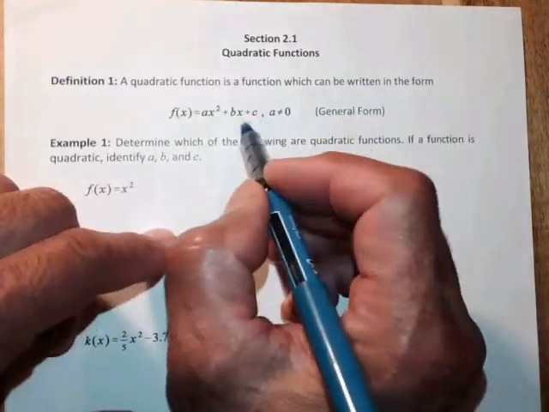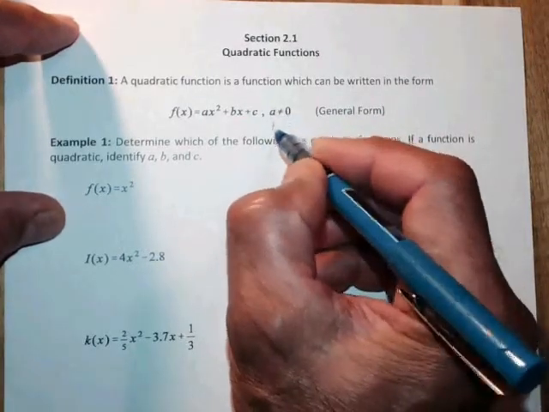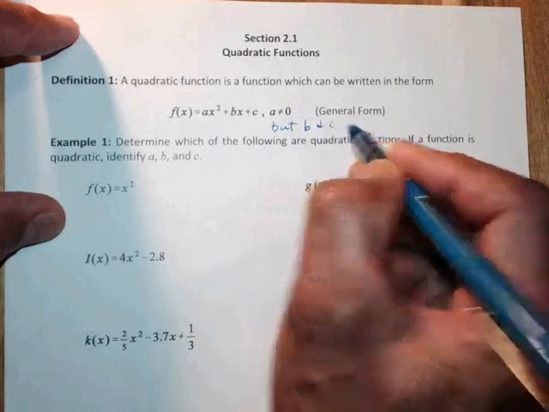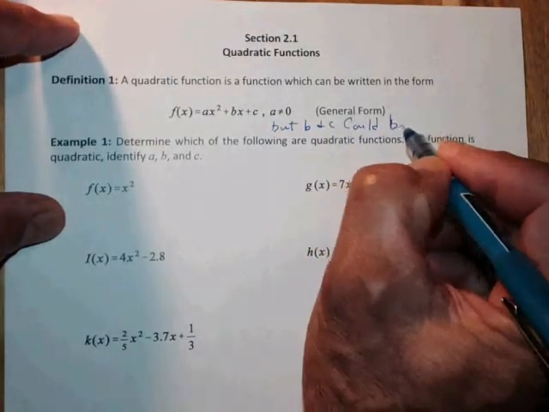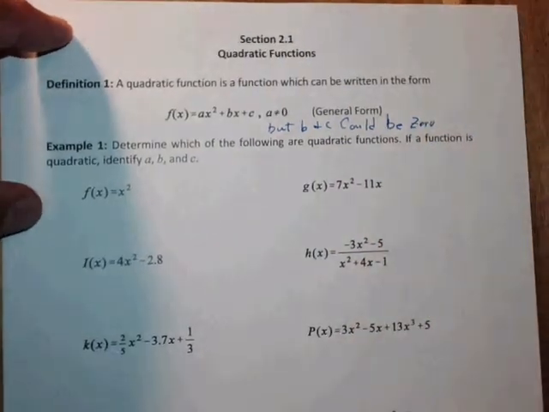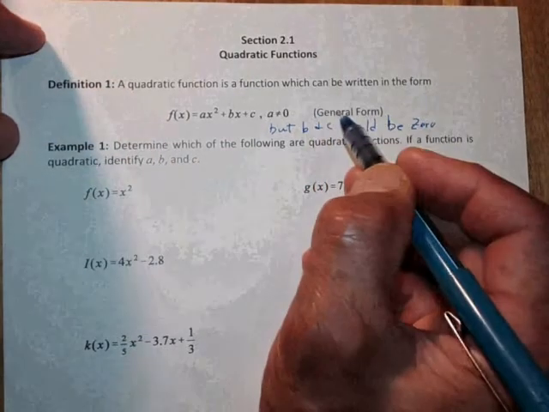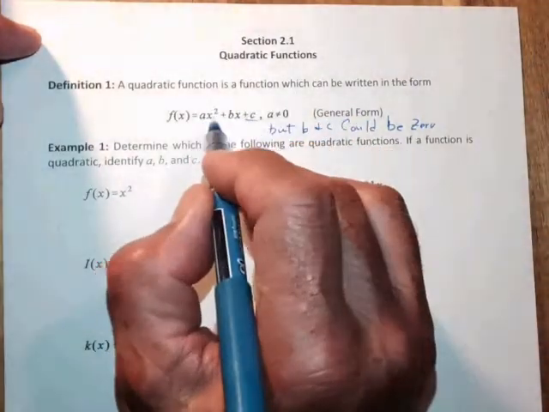Okay? So b and c could be 0. I said a not 0, but b and c could be 0. We're going to see some examples down here. This form is called the general form of a quadratic function, ax squared.